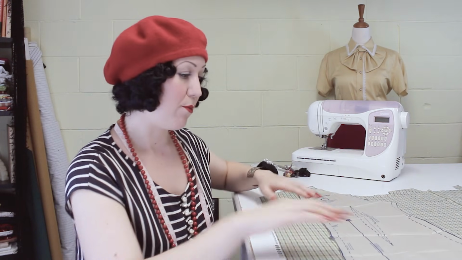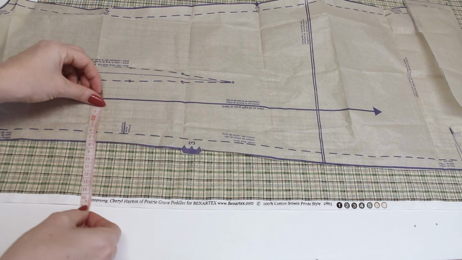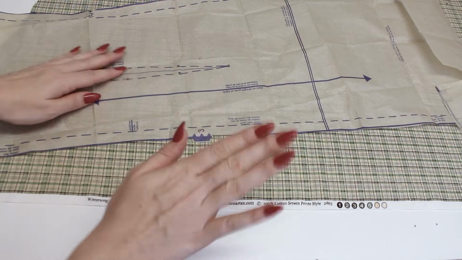So you can see on my checked fabric here, I've used this one so you can see it a lot easier. The cross and the straight grain is very easy to see. So you always want to measure. This line here should run parallel to the selvage edge. So it should be the same measurement here and the same measurement here. If it is off center like this, off skew, that is not correct. That is not running along the straight grain of the fabric.